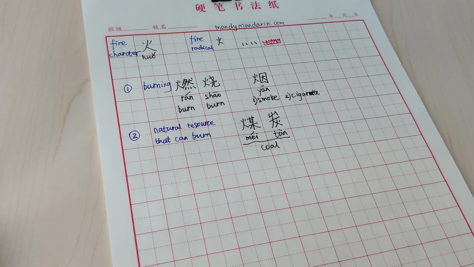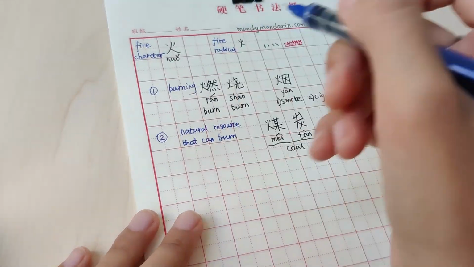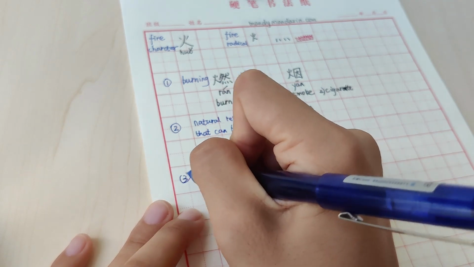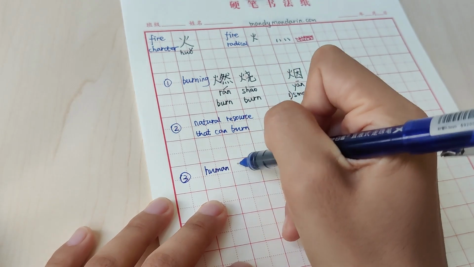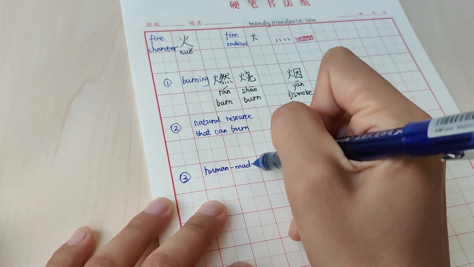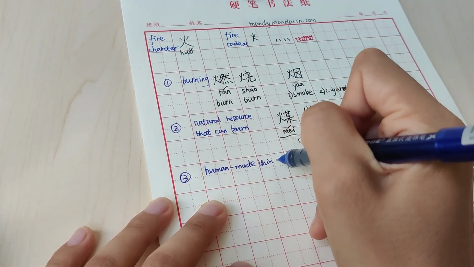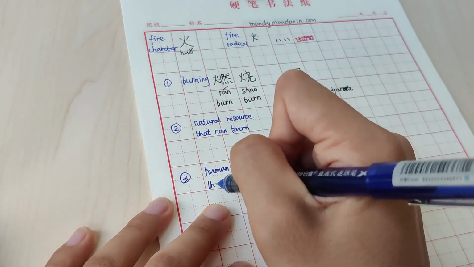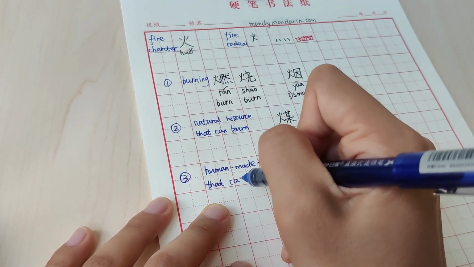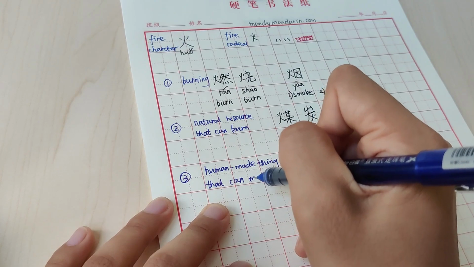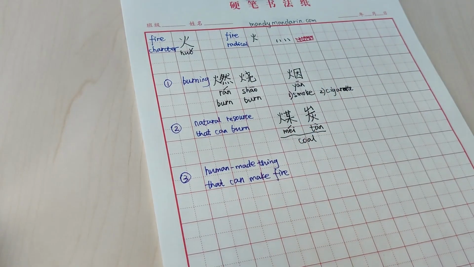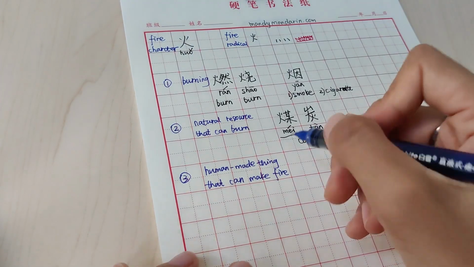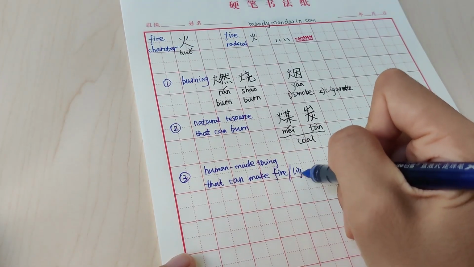The fire radical can also relate to the human-made things that can make fire or make light.